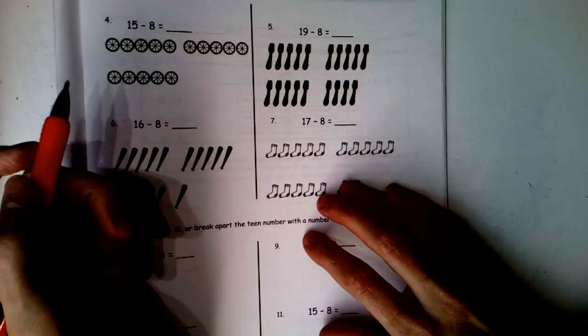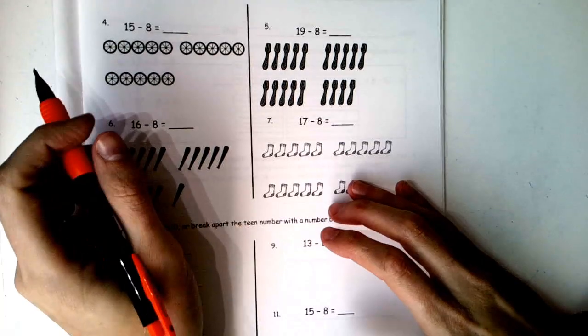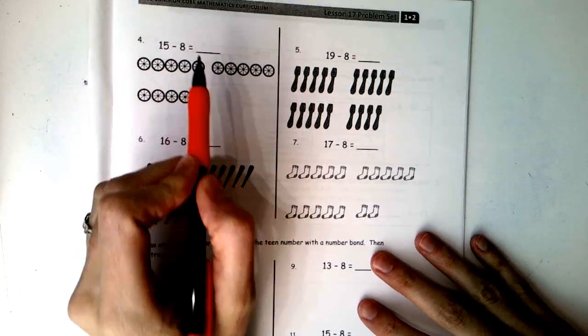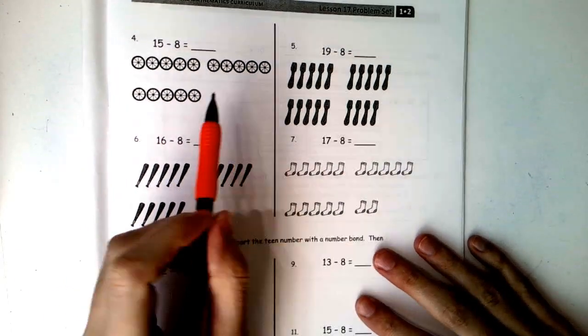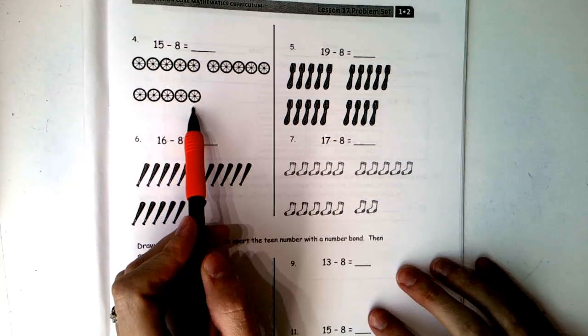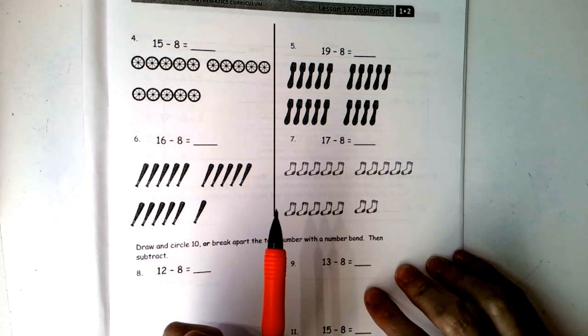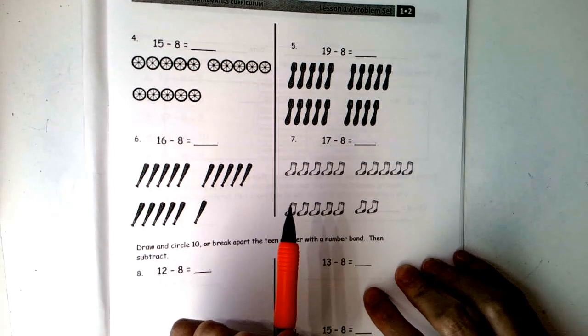So, I have my writing tool and you should too. We are ready to go. Our first problem says 15 take away 8. So that must mean I have 15 wheels here, right? I think so. Our directions say to circle 10. So all I have to do first is circle 10.